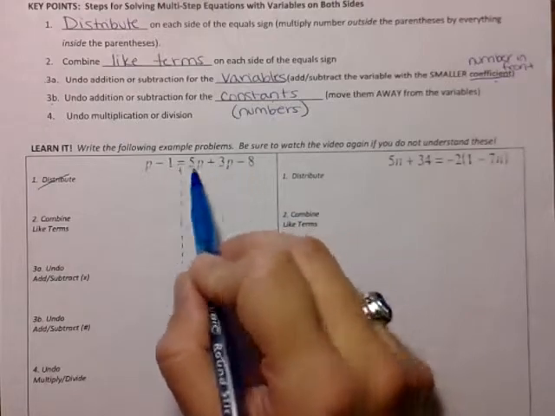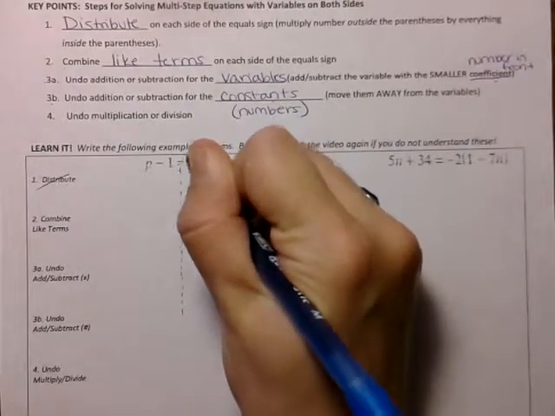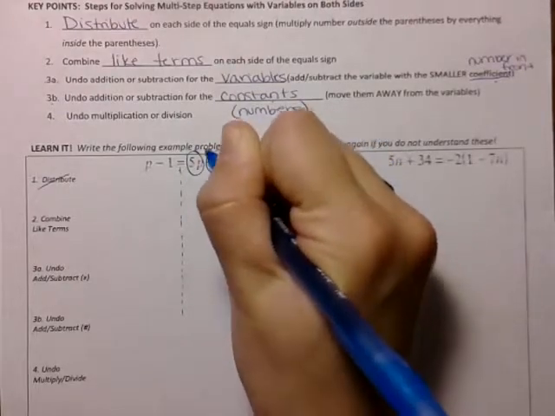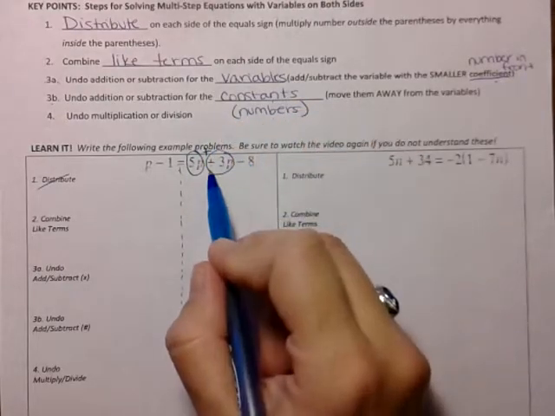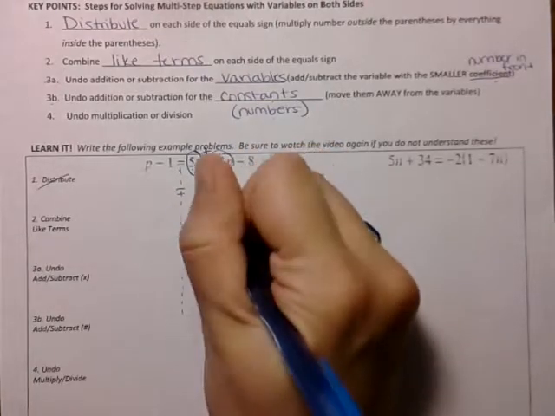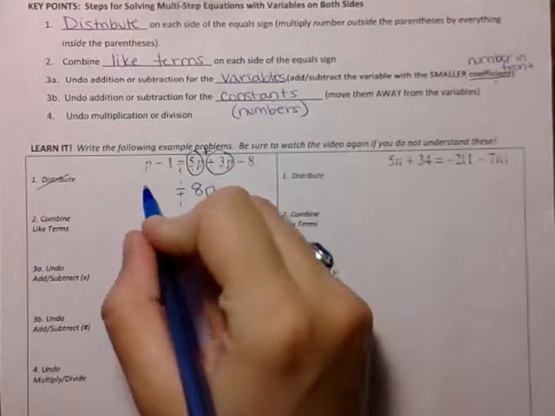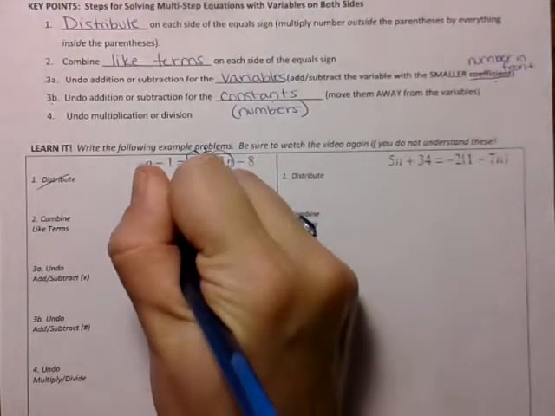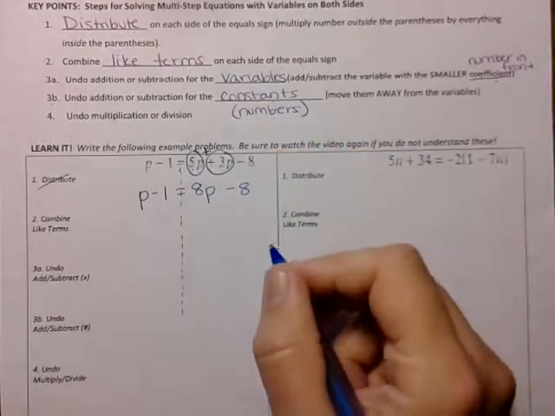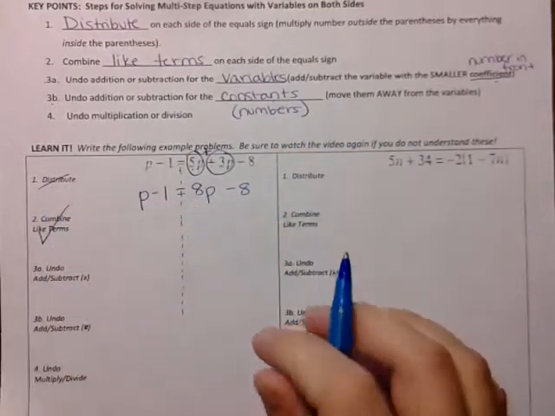But on the right side, I do have like terms. I have 5p and positive 3p, so I can add them together. I can go ahead and combine them on the left side. 5p plus 3p would give me 8p. And then I just bring everything else directly down in its normal place, minus 8. So now I've combined like terms.